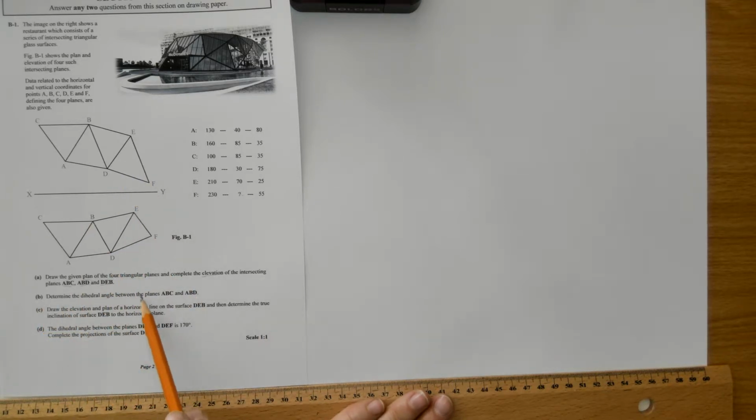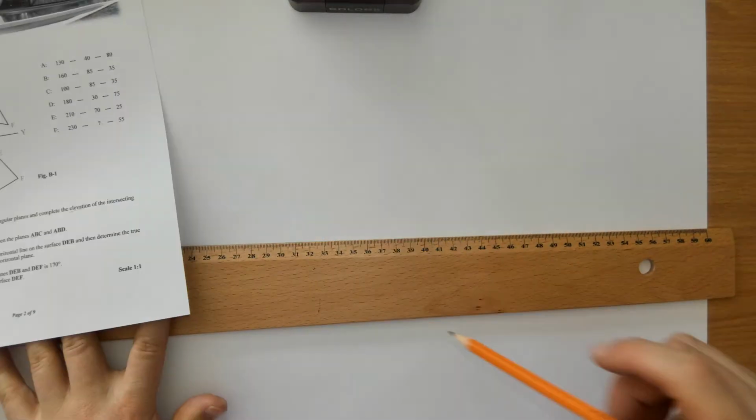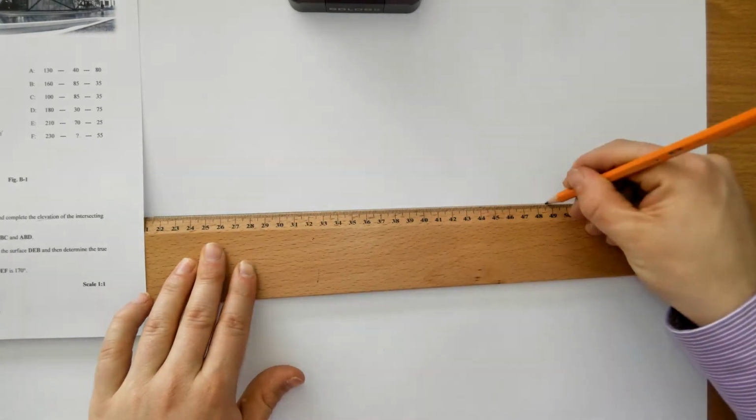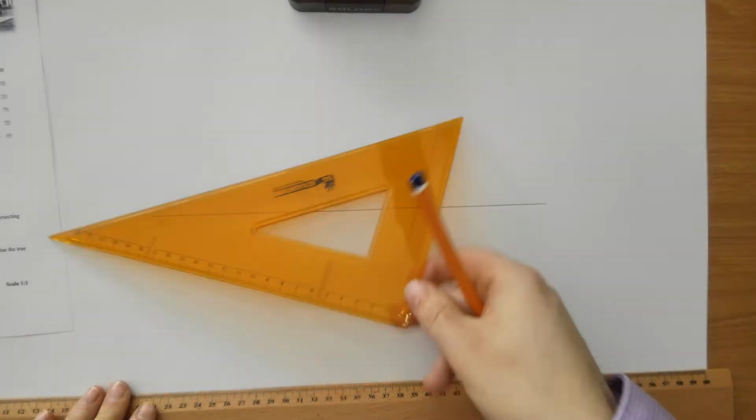Part B, determine the dihedral angle between the planes ABC, ABD. Part C, I'll get to part C later, so I'll just get going here. So we can draw in our XY line. Okay, we can draw in our YY line.